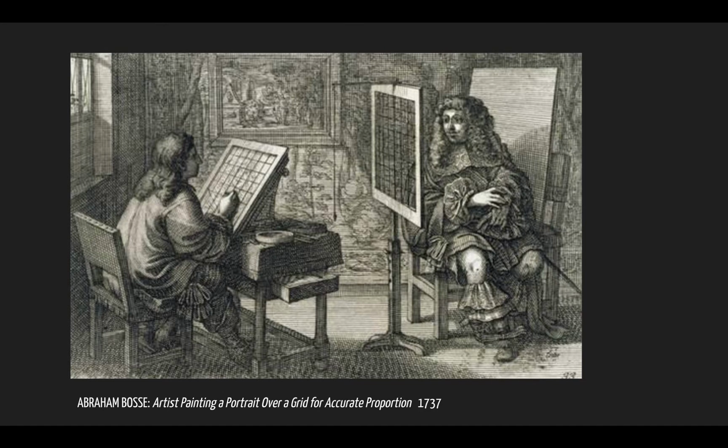Here's another example, and this is an engraving, a print from Abraham Bosse. This time the artist is on the left, the patron is on the right. He could be a prince or nobleman, so now we're in the 1700s. As you can see, this idea was passed down from generation to generation. Artists that went to school were taught this by their teacher, and it was passed down from pupil to pupil. The prince or the nobleman on the right has to stay very still and not move, and the artist is on the left.